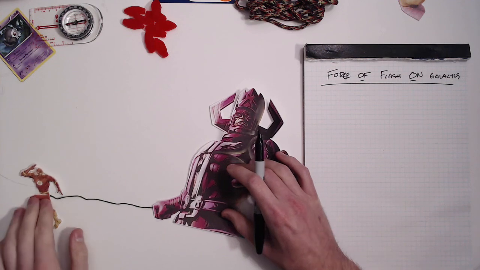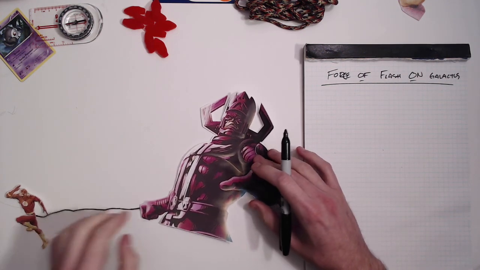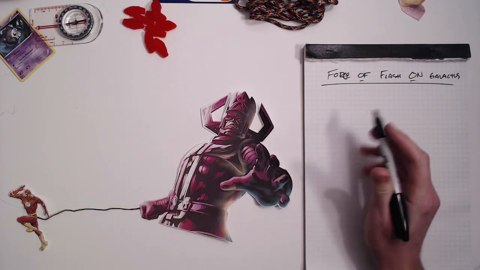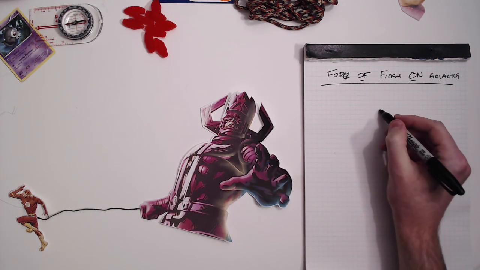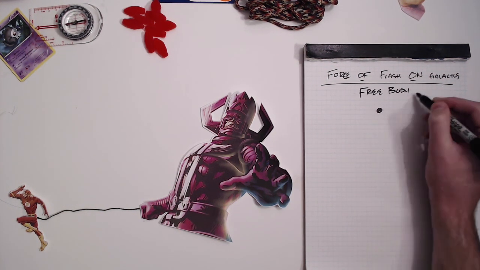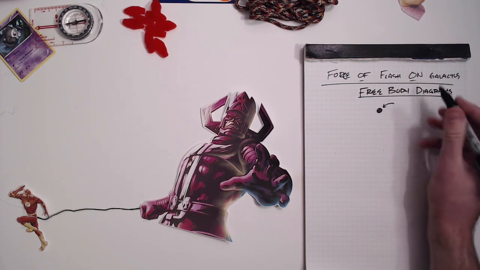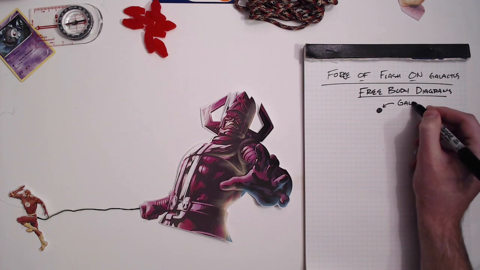So here's the Flash, here's Galactus. We're going to represent Galactus as a single dot. Okay? These are called free body diagrams.